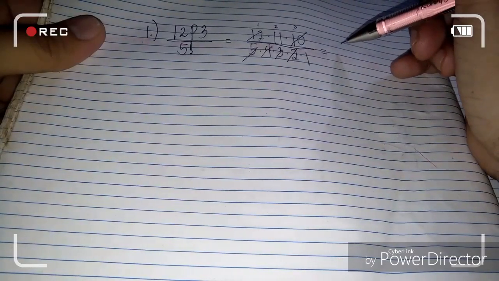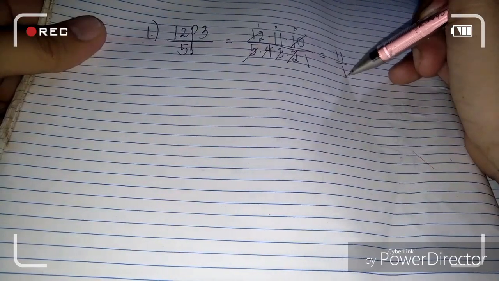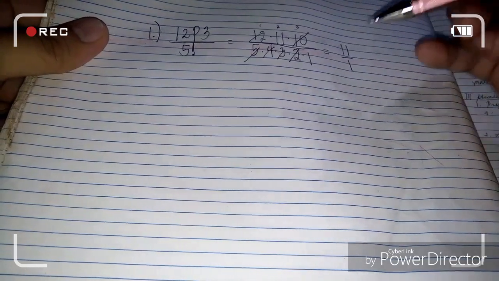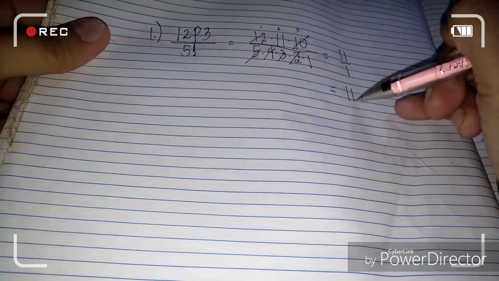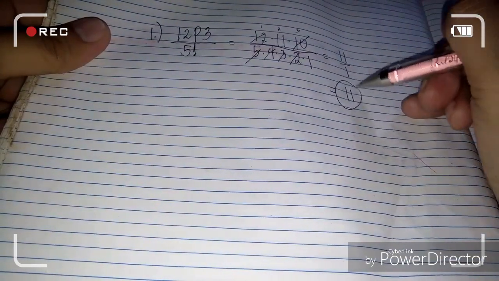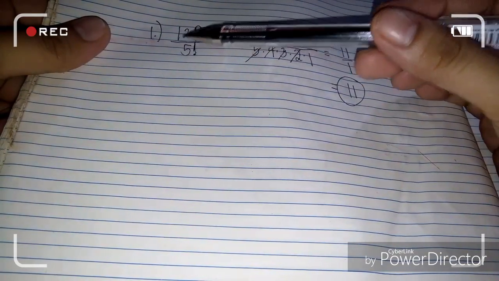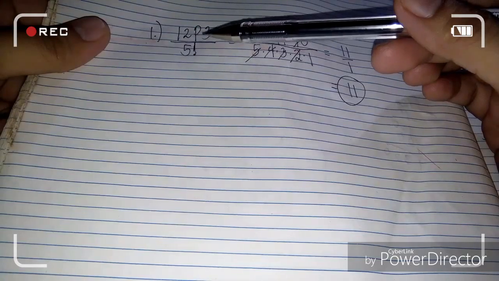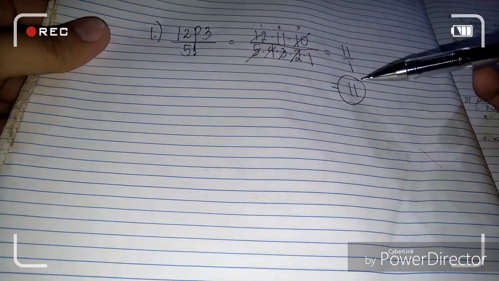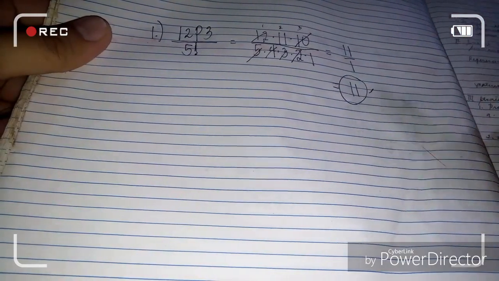Then we have 11 over 1. So 11 divided by 1 is equal to 11. So therefore, the answer of the permutation of 12 objects taken 3 at a time over 5 factorial is equal to 11.